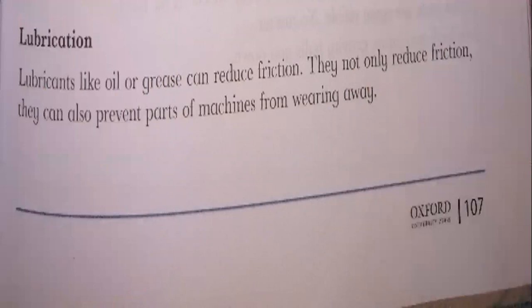Page 107 of your book. Lubricants like oil or grease can reduce friction. They not only reduce friction, they can also prevent parts of a machine from wearing away.